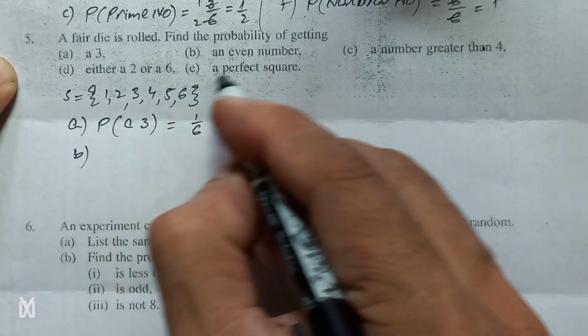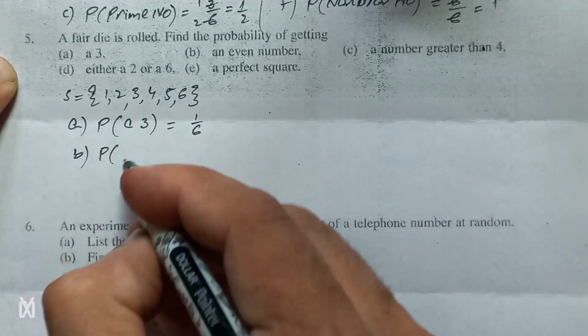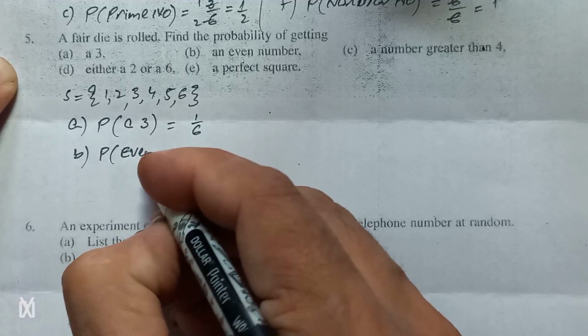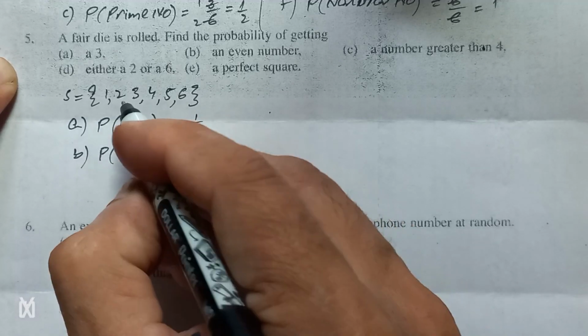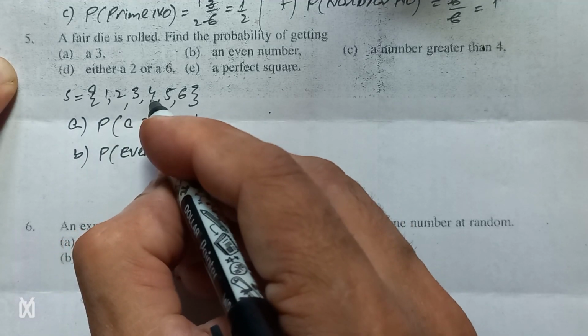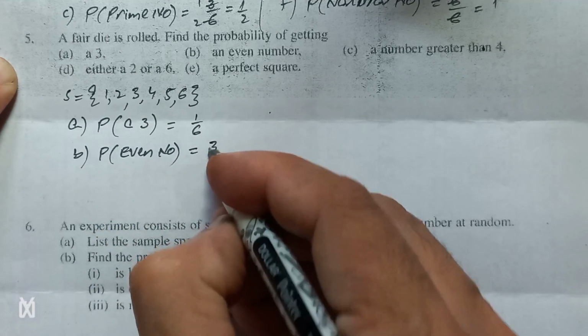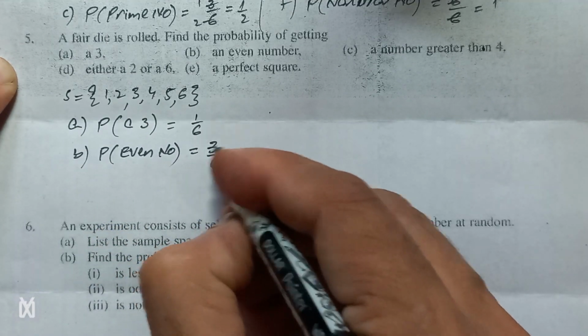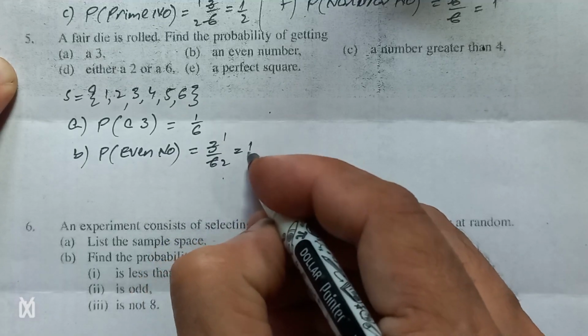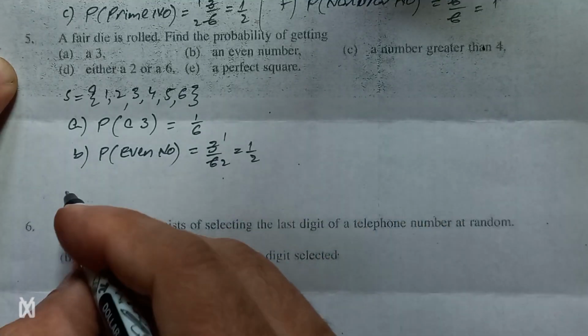B part is an even number. So beta, in total there are, this is an even number, this is an even number and this is an even number. So 3 favorable outcomes are there and total outcomes are 6. So 3 ones are 3, 3 twos are 6. 1 by 2 is the answer of this part.